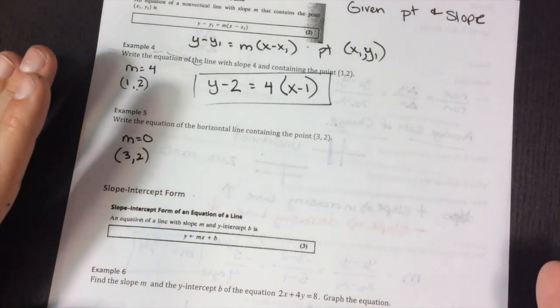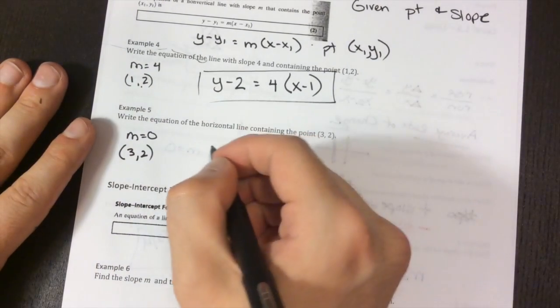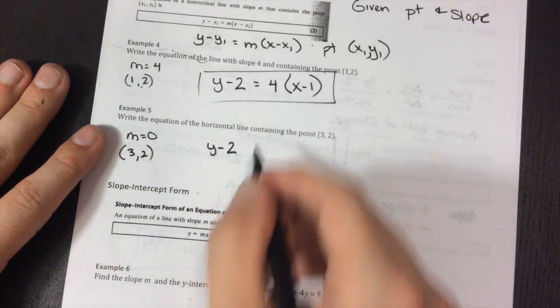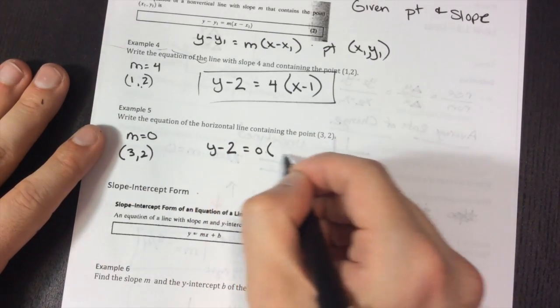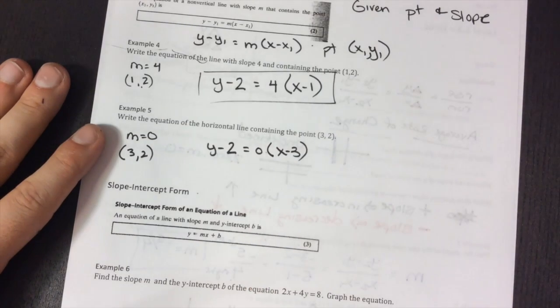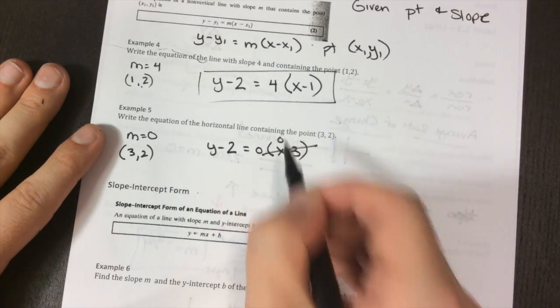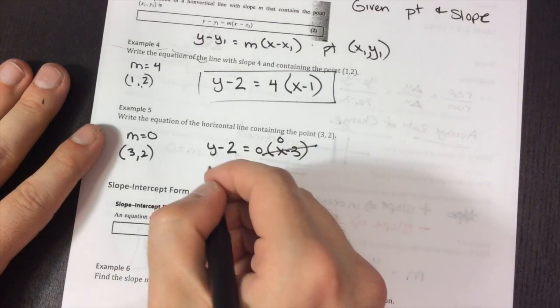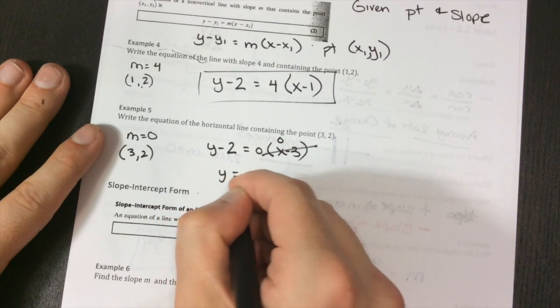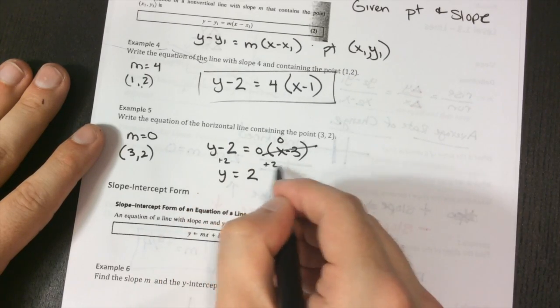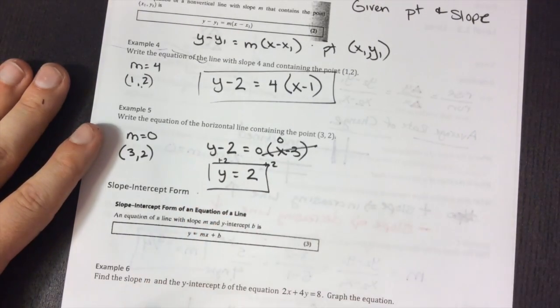So if I wanted to use point-slope form, we have y minus 2, which is our y value, equals 0 times x minus 3. Now what happens to the right side is all of that's just 0. And if I want it to be fancy, to match what we wrote on the front, if I add 2 to both sides, I just get y equals 2.